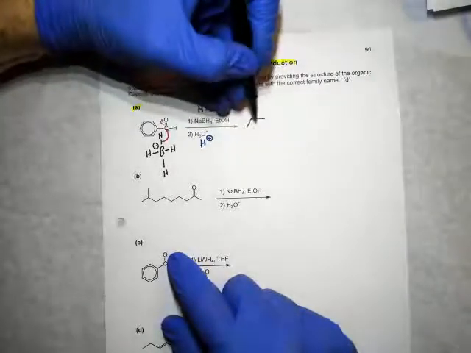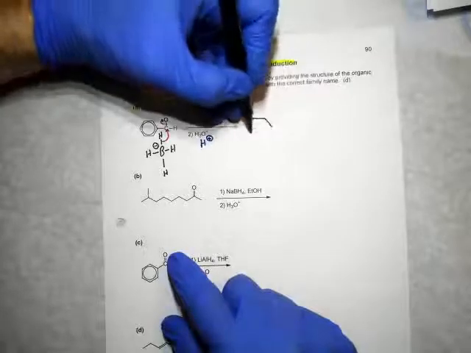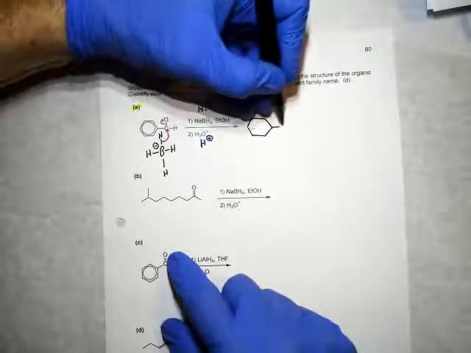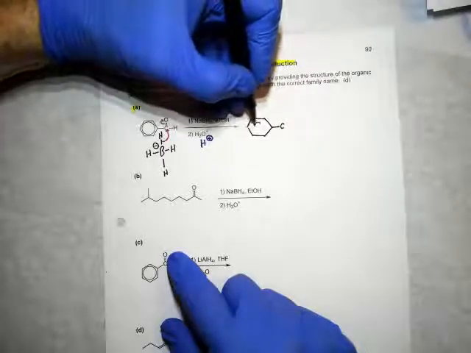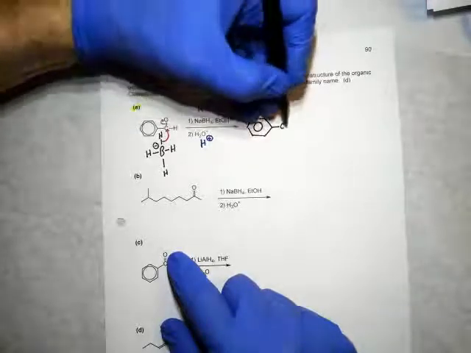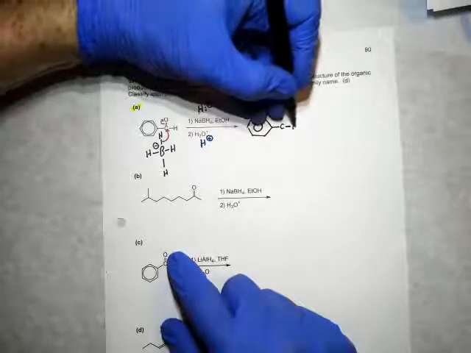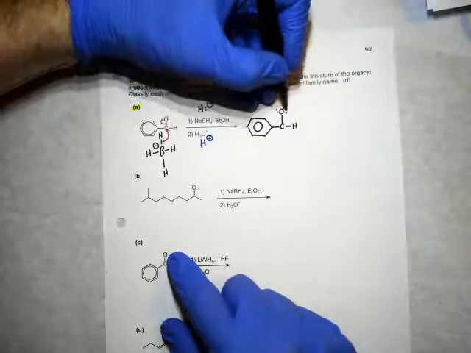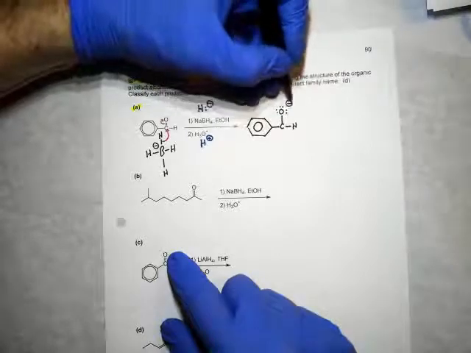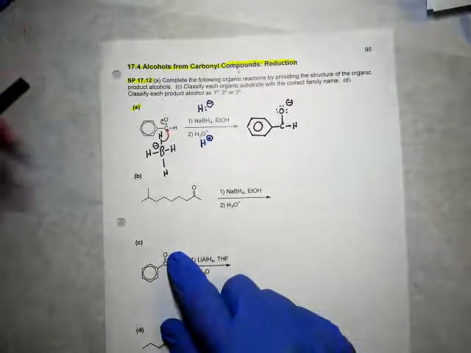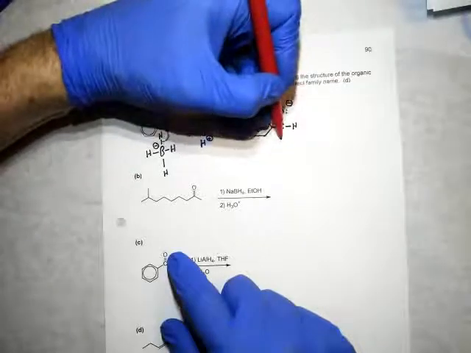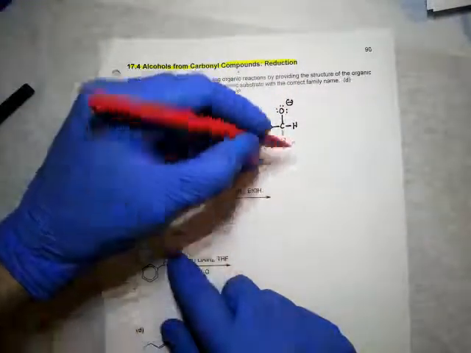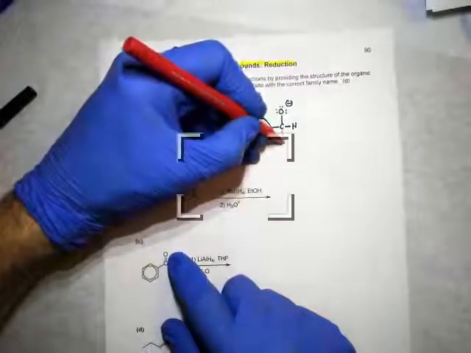Now you're not required to show the intermediate, but I want to for explanation purposes. All right. So there's the hydrogen that was already there. Here's the oxygen that now is sp3 bearing a negative charge. And what happened? The hydrogen from sodium borohydride is now covalently bound to this carbon.